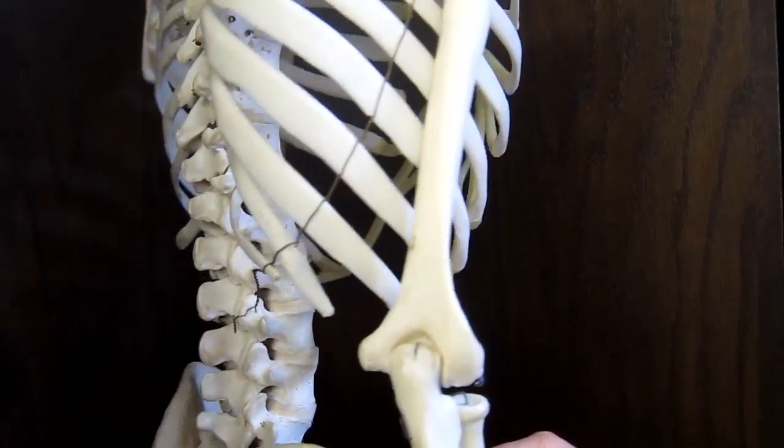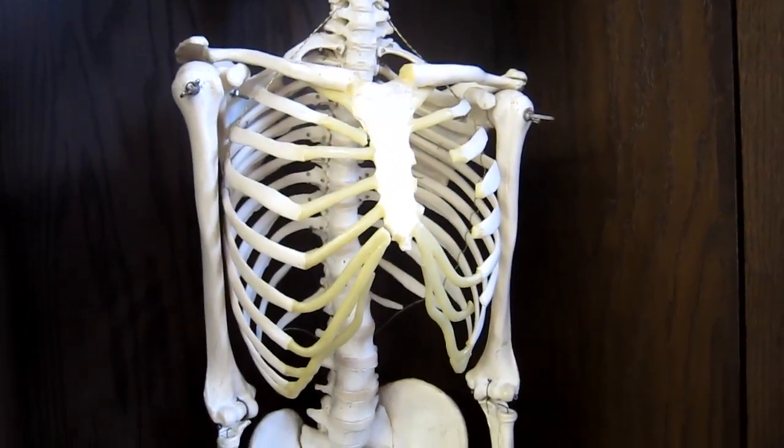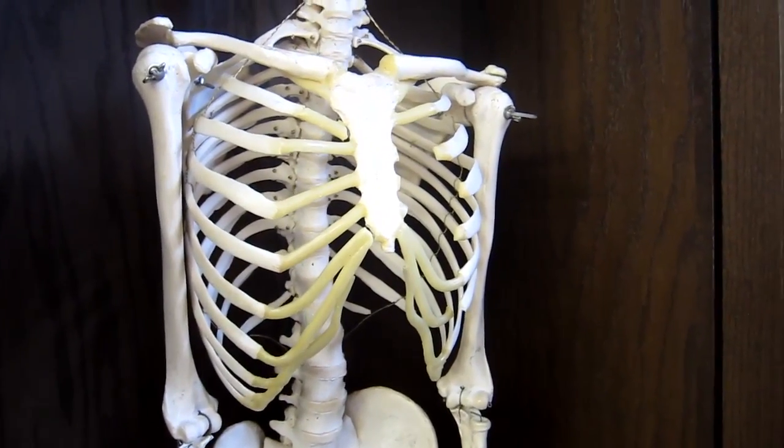Okay, so those are our categories for the ribs, and that finishes up the axial skeleton.